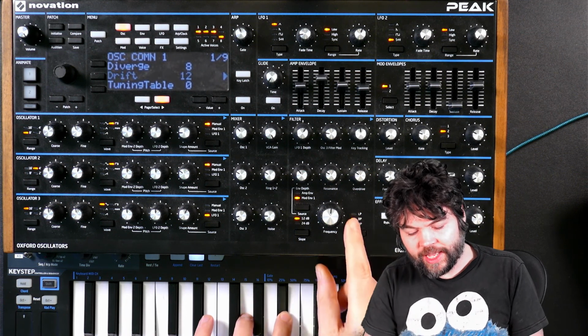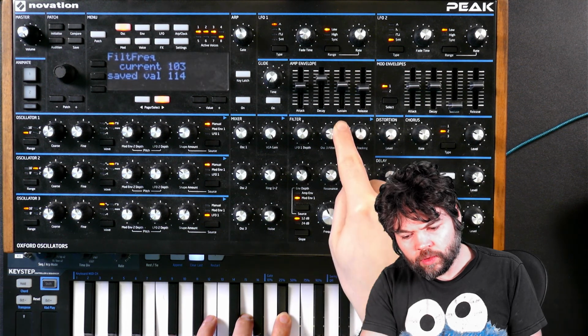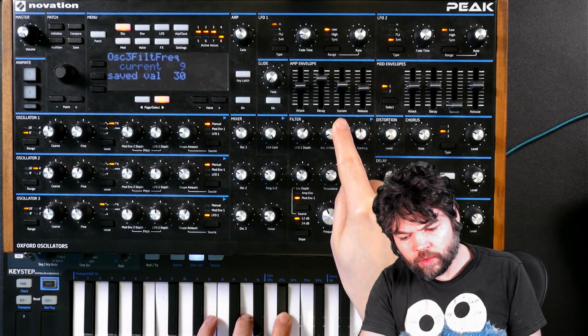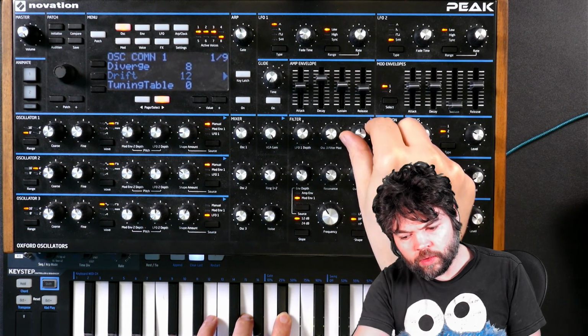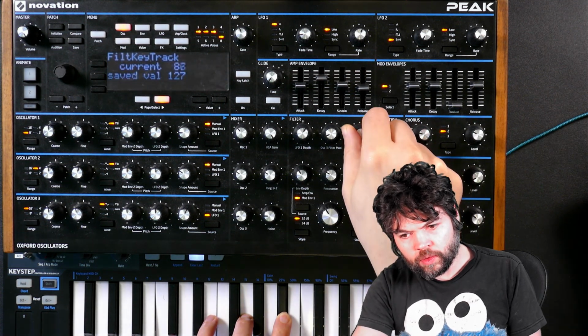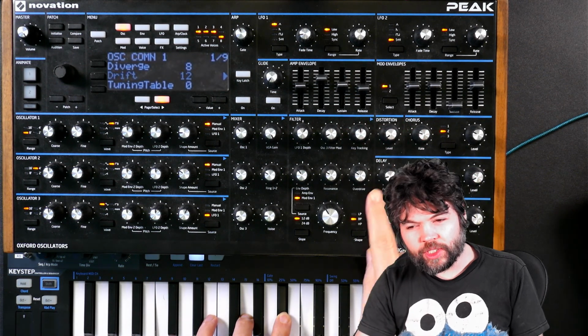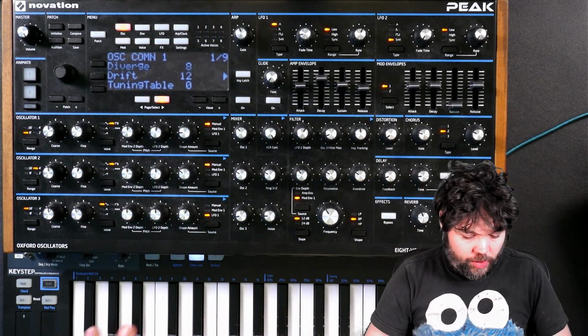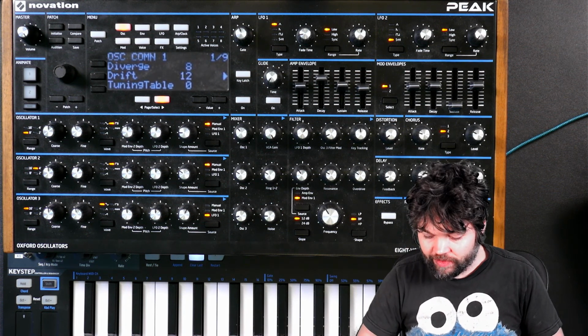So let's see how it sounds in bandpass. So what I just adjusted there is the key tracking, which is how much the filter cutoff adjusts to match the pitch of any note that I play.